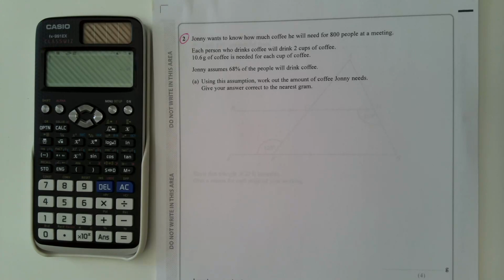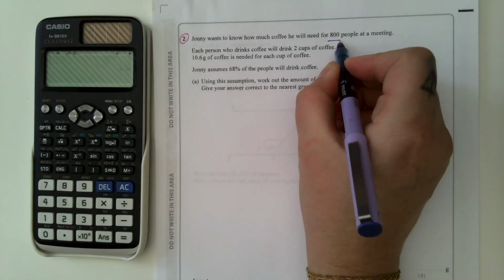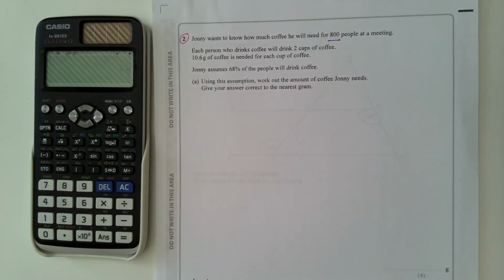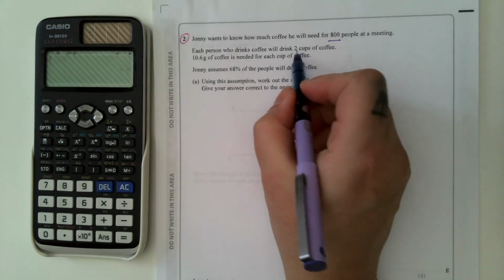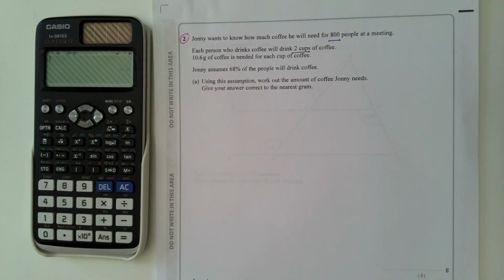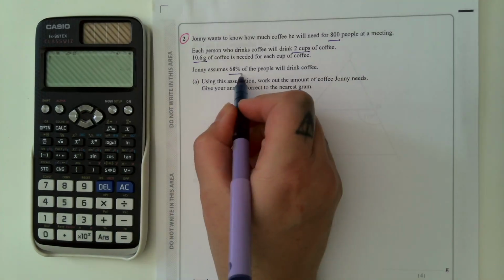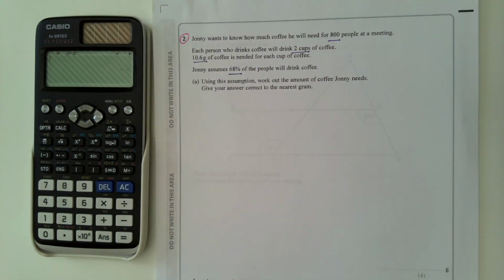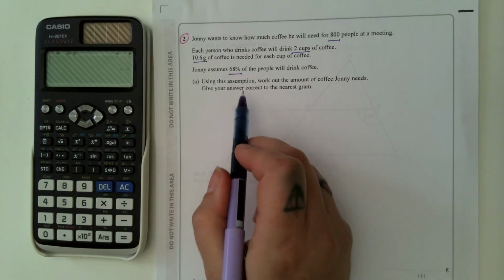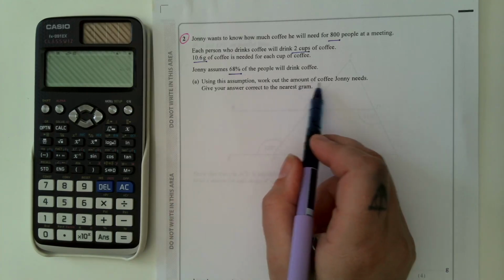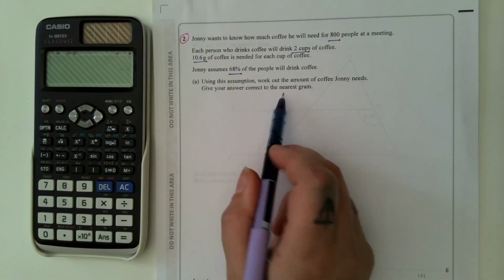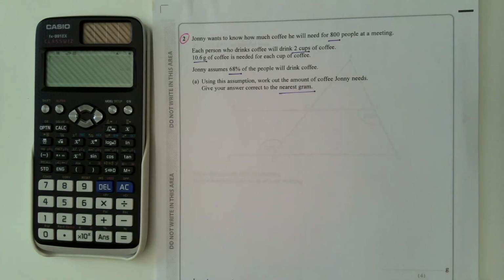Question 2. Johnny wants to know how much coffee he will need for 800 people at a meeting. Each person who drinks coffee will drink 2 cups of coffee. 10.6 grams of coffee is needed for each cup of coffee. Johnny assumes 68% of the people will drink coffee. Part A, using this assumption, work out the amount of coffee Johnny needs. Give your answer correct to the nearest gram.